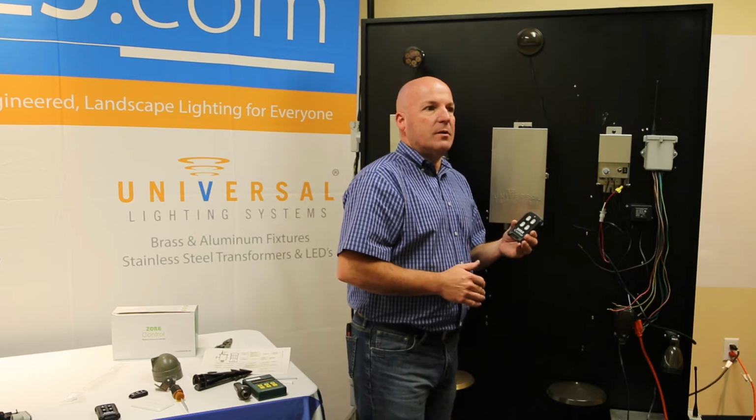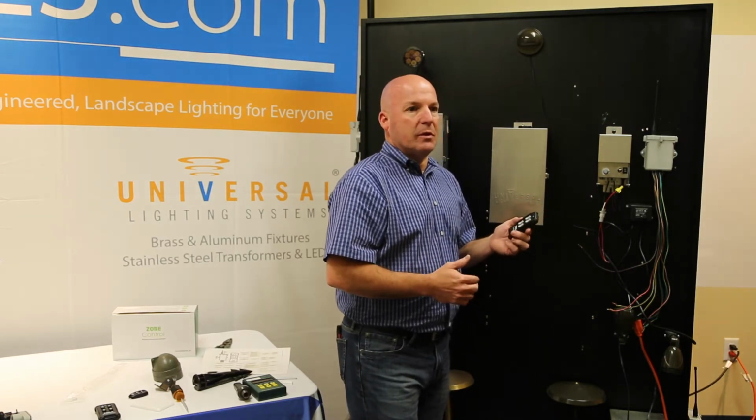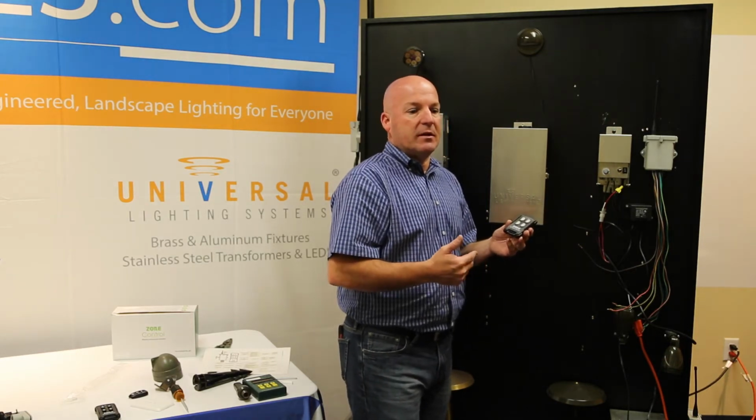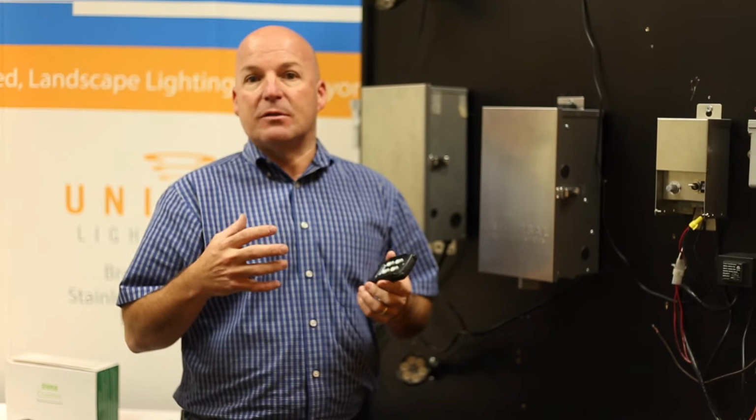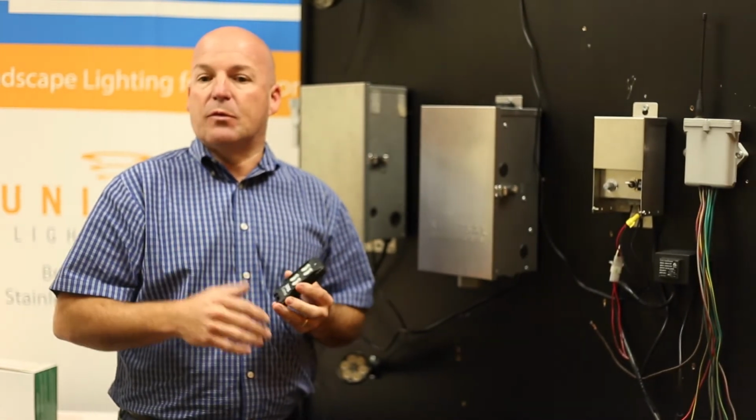So we showed you how to pair in the transformer control with multiple receivers on a project. Let's talk about now, where could you use a transformer control? What are some of its purposes that make it a little easier for you to understand what it's used for?